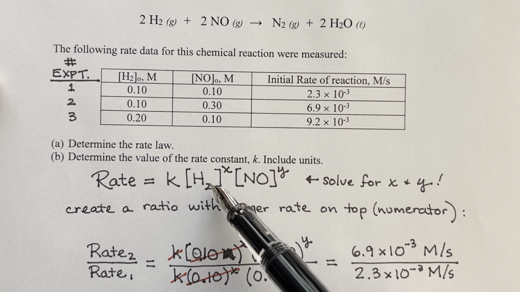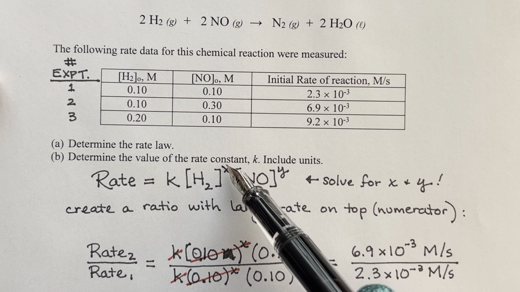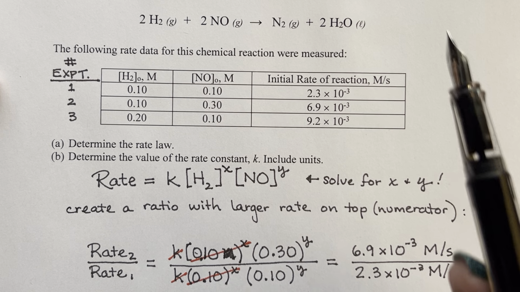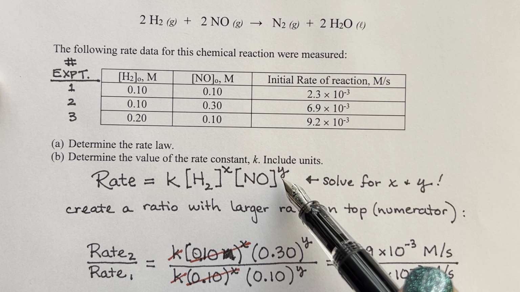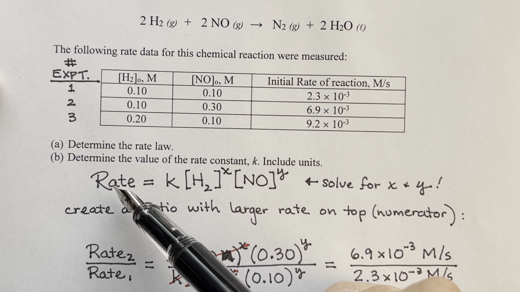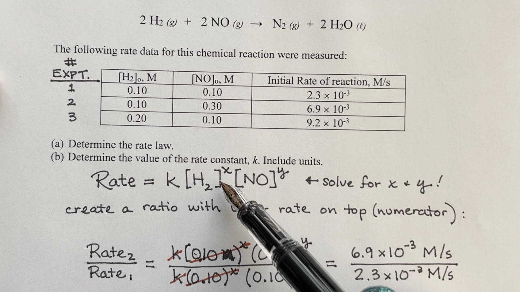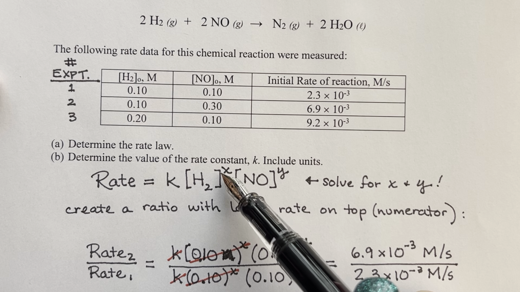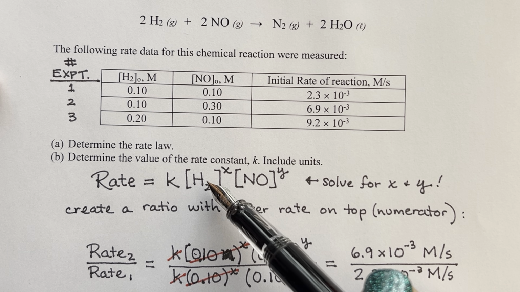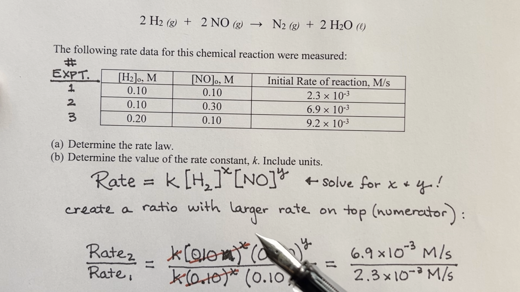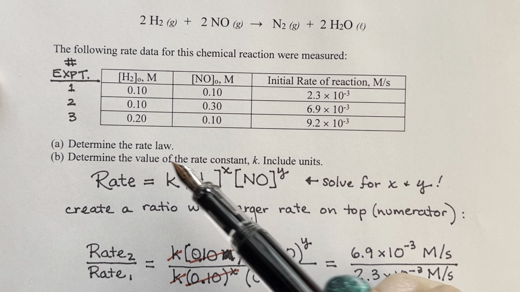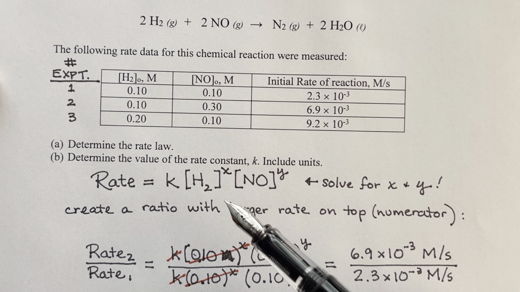How it affects the rate is going to be dictated by what these exponents are. Sometimes you will see that changing the concentration has no effect on the rate. That implies a 0 exponent. Any number raised to the 0 power equals 1, so mathematically it means changing the concentration will have no effect on the rate.